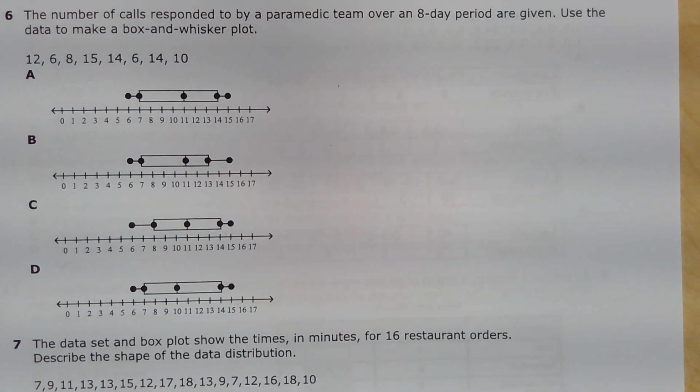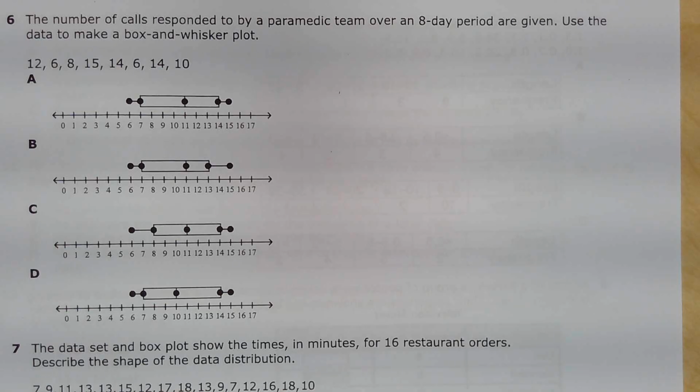All right, let's talk about number 6. The number of calls responded to by a paramedic team over an 8-day period are given. Use the data to make a box and whisker plot. Okay. Woof. Okay, well, we got to do some stuff. First things first, we have to put these numbers in order from least to greatest. So let's go ahead and get that done.